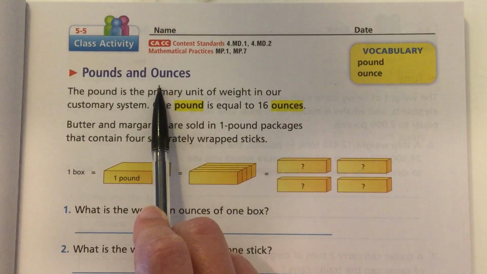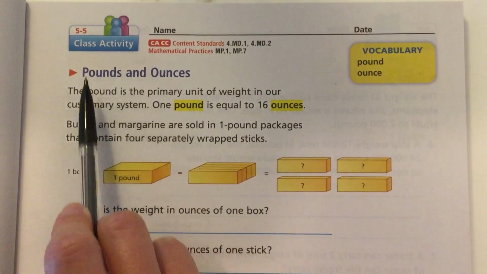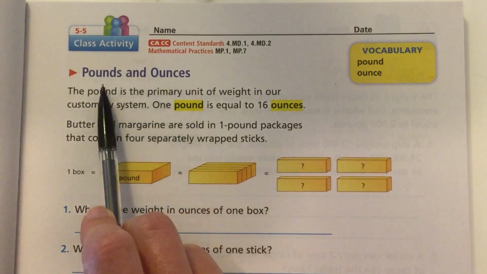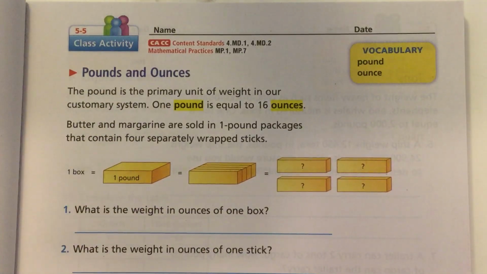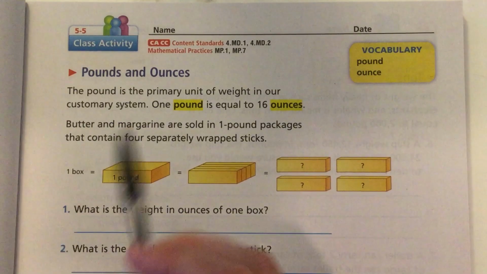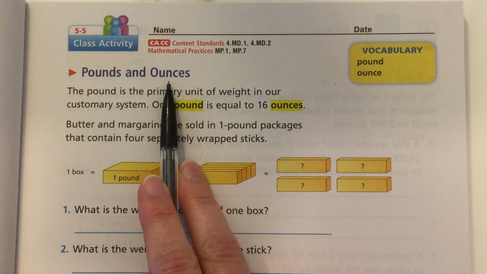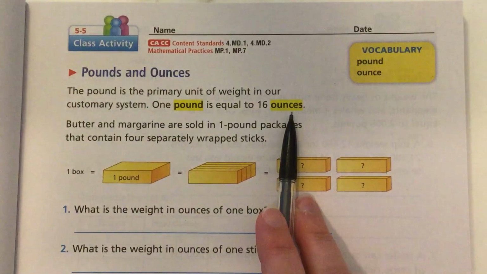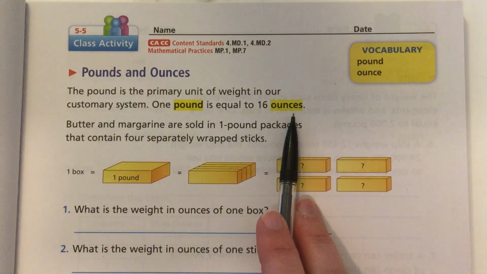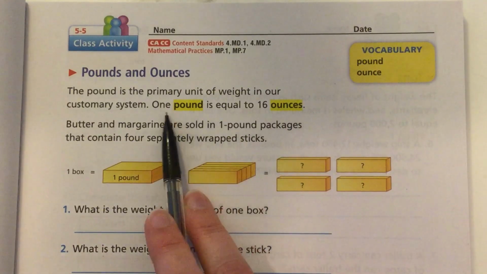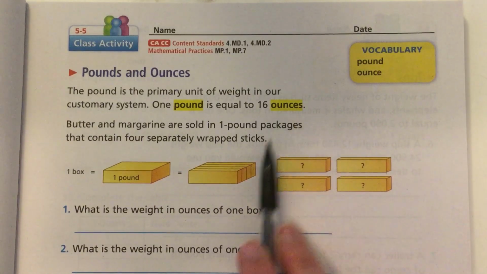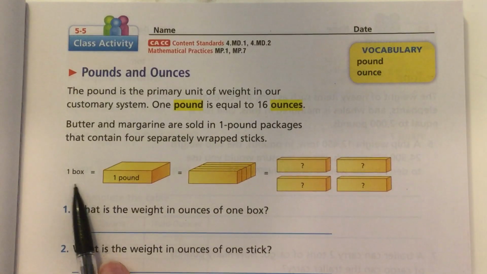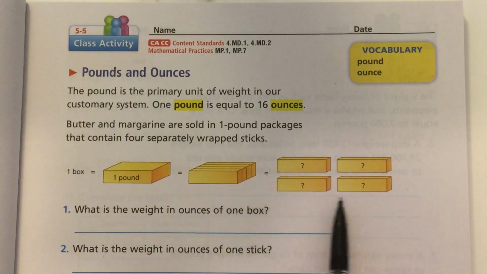So I want you to think right now, what are some times in your life when you've heard people use these words, and maybe you have used them as well. If you're thinking maybe about your weight, you're probably used to hearing your weight in pounds, or the weight of your pet in pounds. Do you think ounces are bigger or smaller than pounds? Ounces are smaller. Often we see food measured in ounces, and you can see here that 1 pound is equal to 16 ounces. They've done a nice job of showing us some blocks of butter and margarine here.